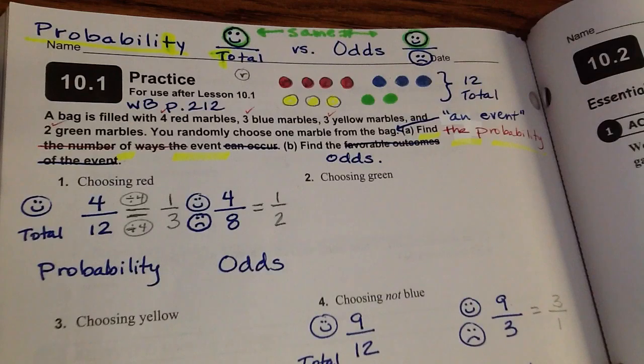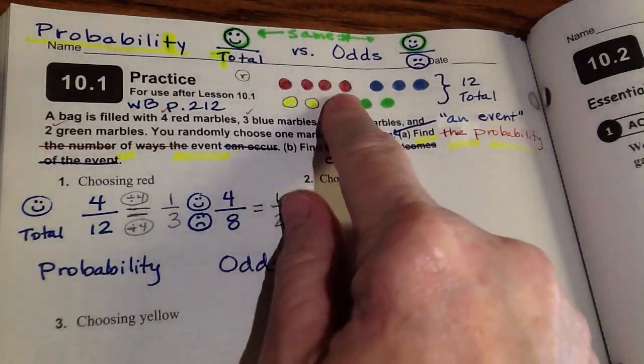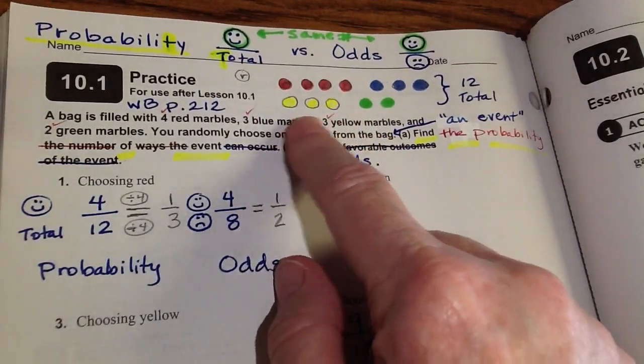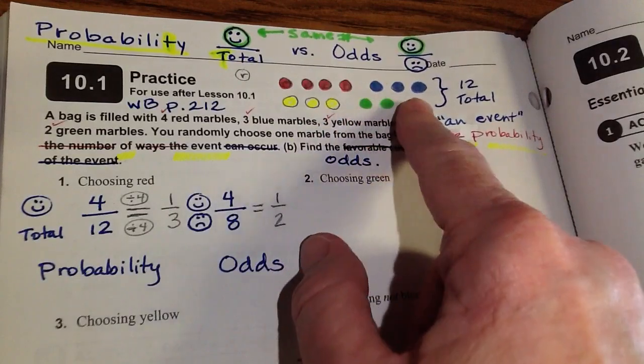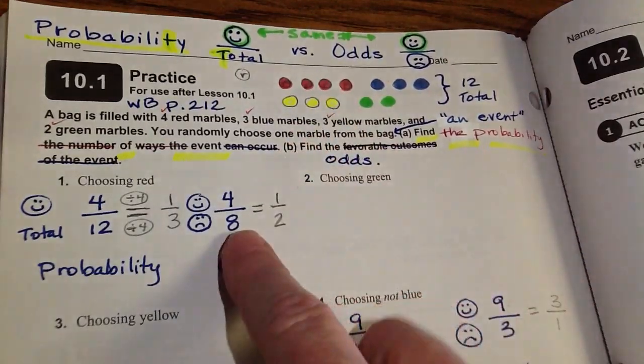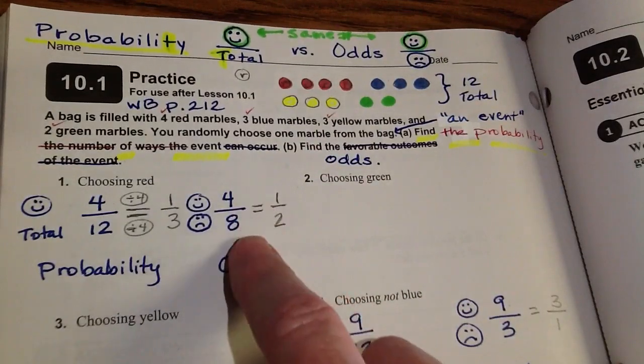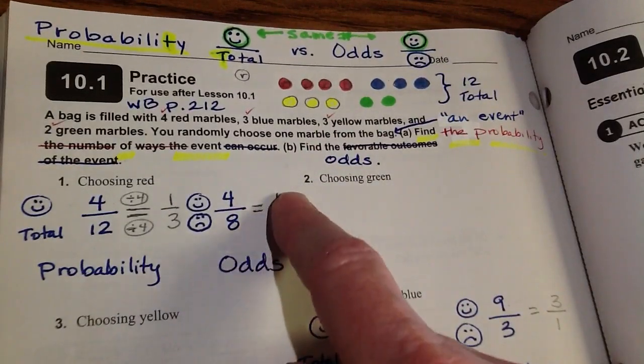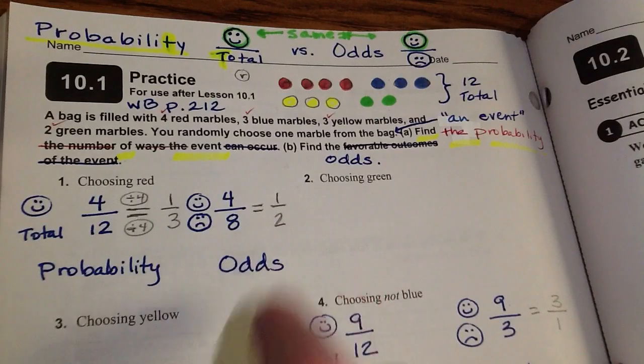Next, if you're looking for the odds, the 4 red would make you happy, but the 3 yellow, the 2 green, and the 3 blue together, that's a total of 8, would make you sad. So here it's 4 compared to 8. So it's 1 out of 2 if you reduce it down to lowest terms.